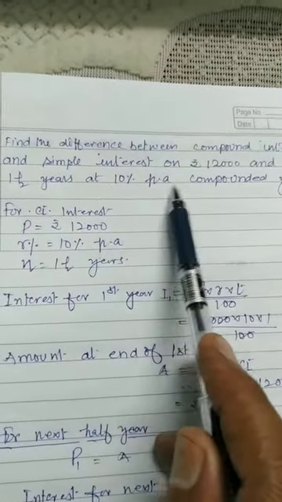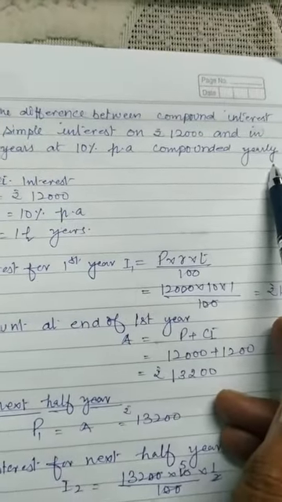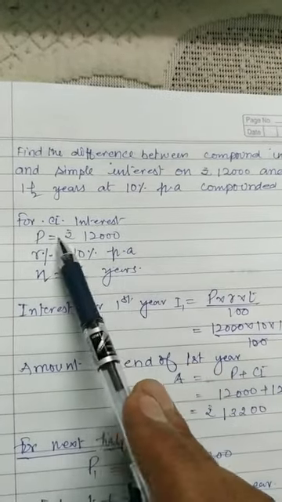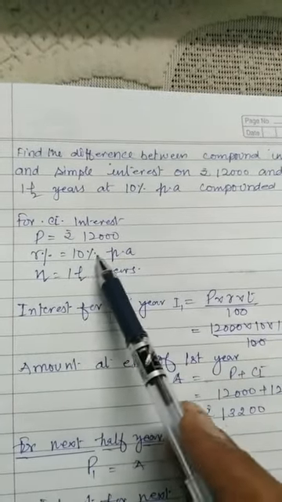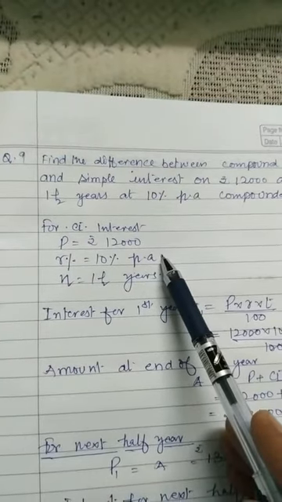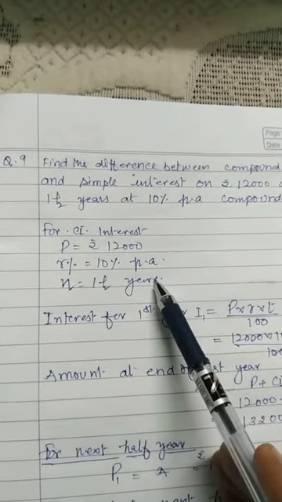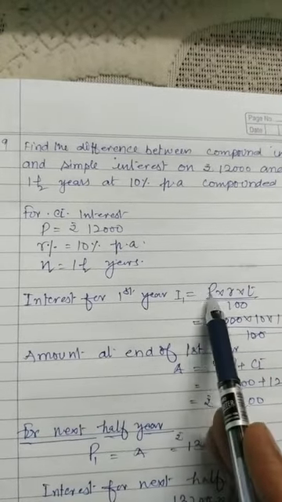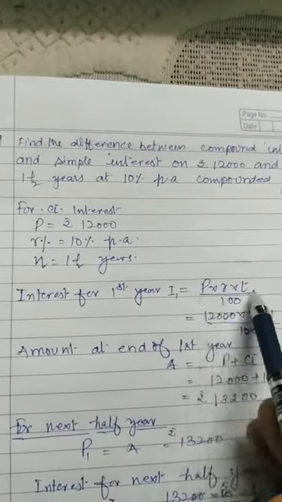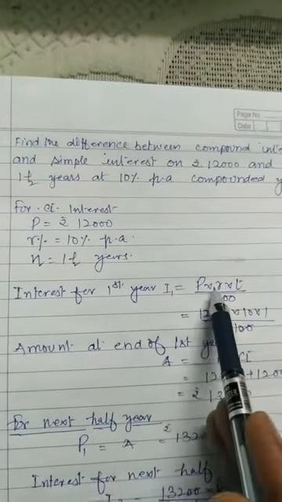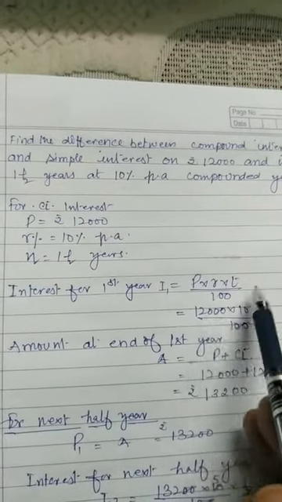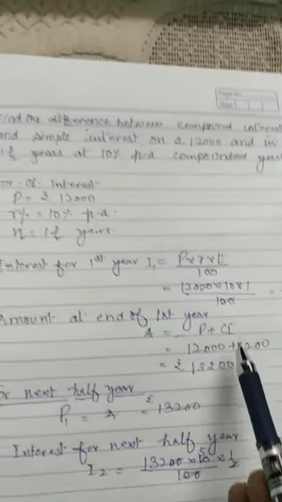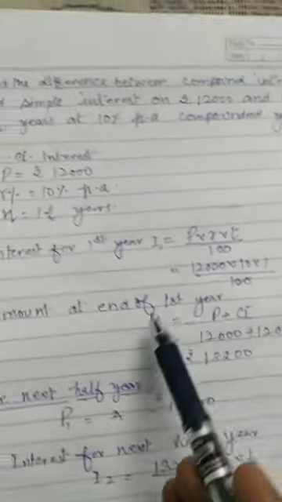Next one we have: the difference between the compound interest and simple interest on 12,000 rupees in 1.5 years at 10% per annum compounded yearly. For SI, simple interest, P equal to 12,000, R equal to 10%. This is question number 9, and N equal to 1.5 years. Now the interest is compounded yearly. For the first year, interest PRT over 100, that is 12,000 divided by 10, 20 cancel, this one we have 1,200 rupees.